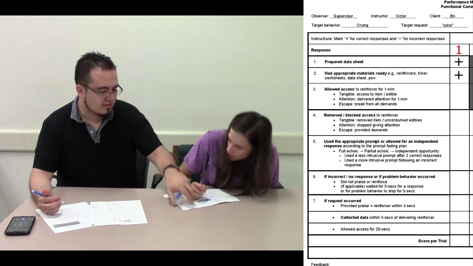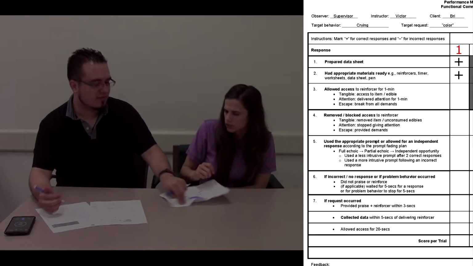Victor allowed Bree to have access to her reinforcer, that is, the colors, for 1 full minute, so he gets a plus on item 3. This step is important so that Bree's interest in coloring is high, and she's motivated to get him back.